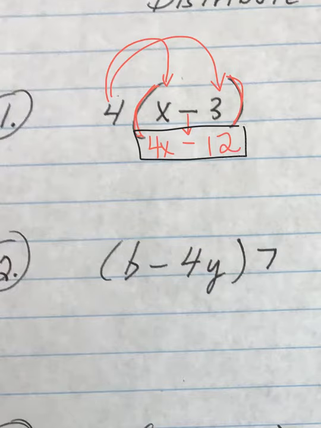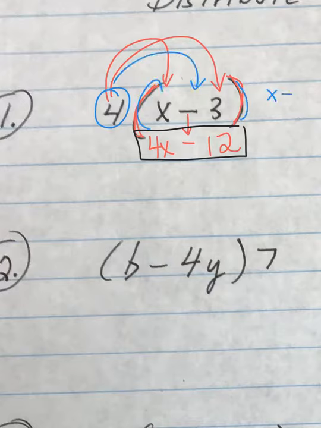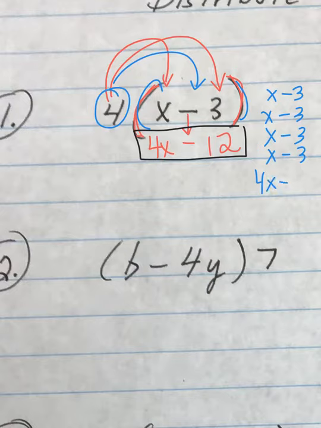Now take a look at this. Watch this. What this means is 4 groups of x minus 3. So if I write x minus 3 4 times, that would be 4 x's minus 3, 6, 9, 12. So that's another way to look at it.